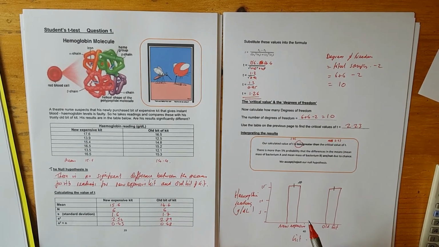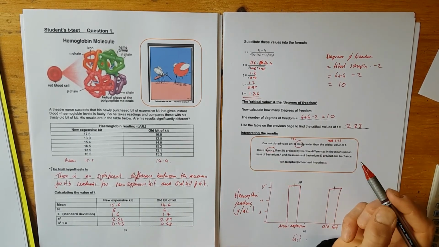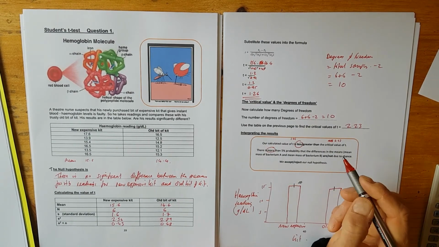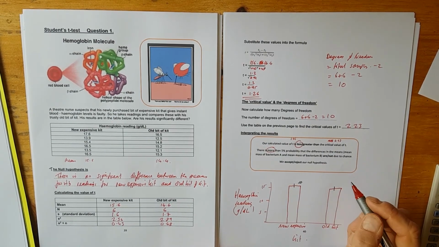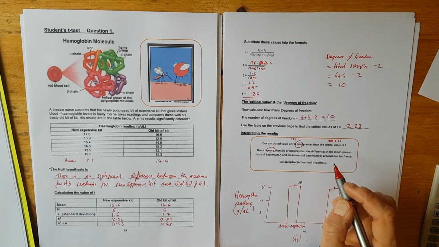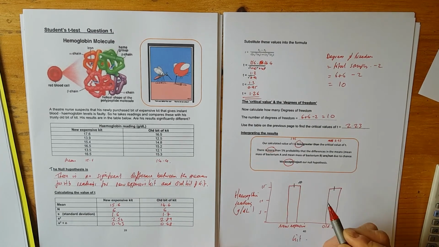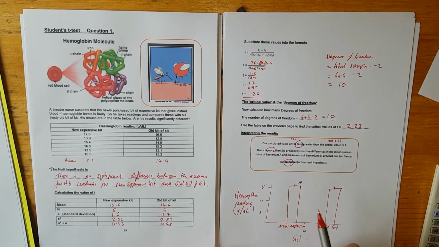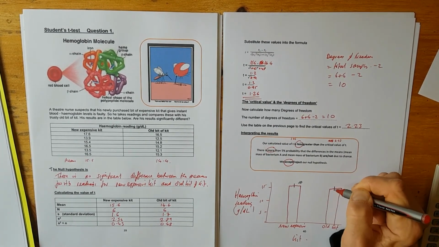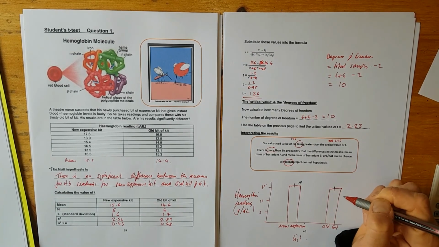And then there is more than 5% probability that the difference in the means is due to chance. We haven't given you a choice there, but it is more. Good job we put the right one in. We accept our null hypothesis. So that means these are not significantly different.